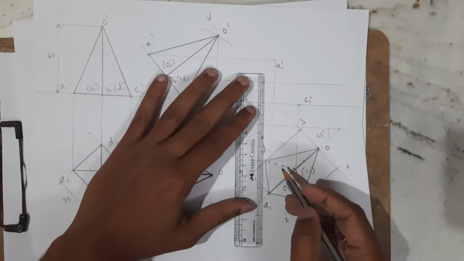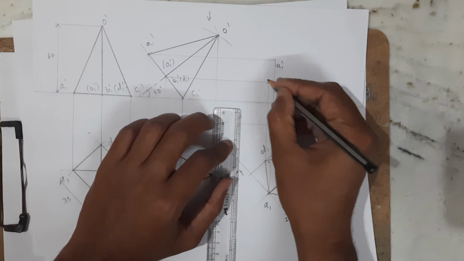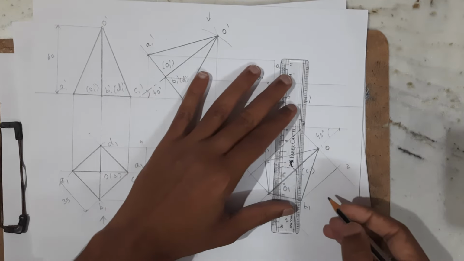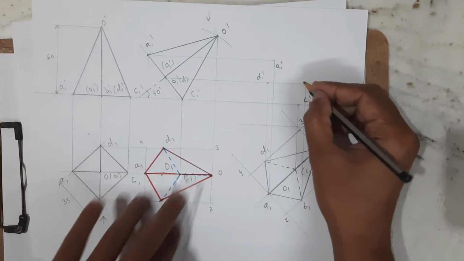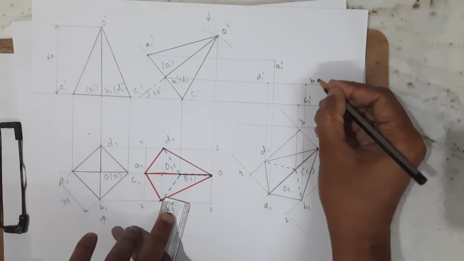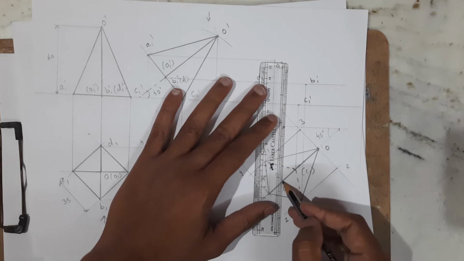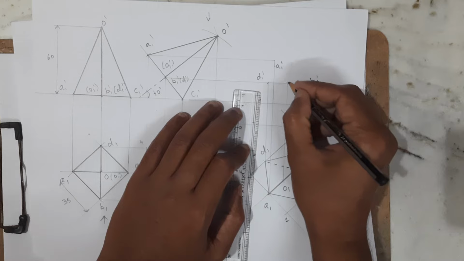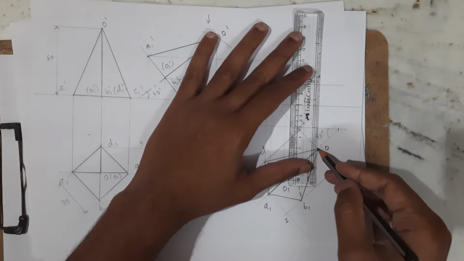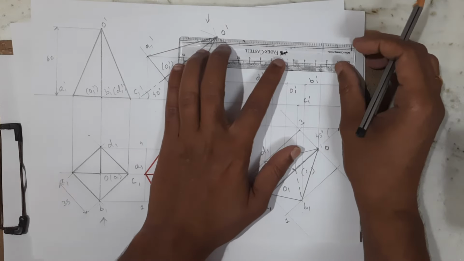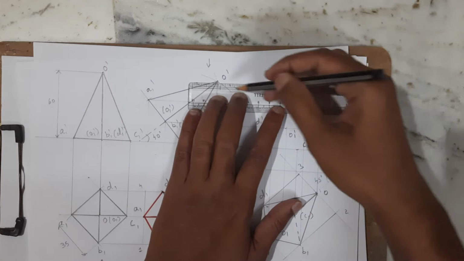In the same way, I need to mark D1 dash and B1 dash. Okay. So this is the D1 dash. In the same way, I need to mark B1 dash, and also locate the axis, that is very much important. This one is O1 dash. Next, I need to locate O dash. So this is the O dash.